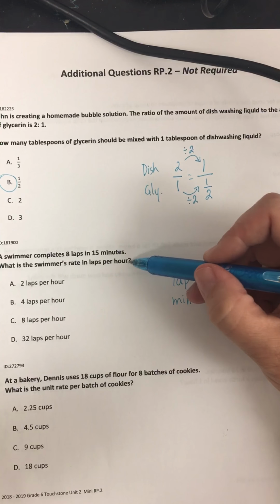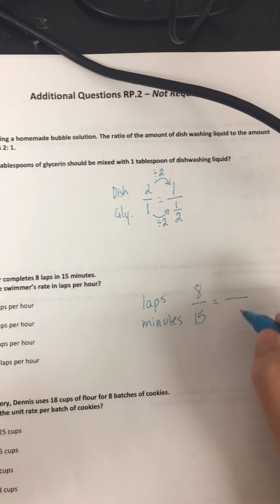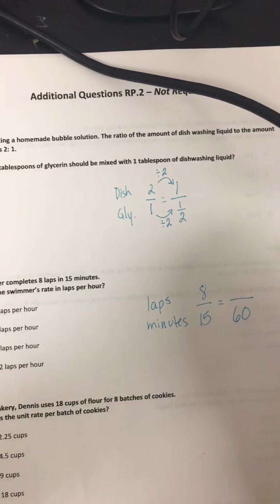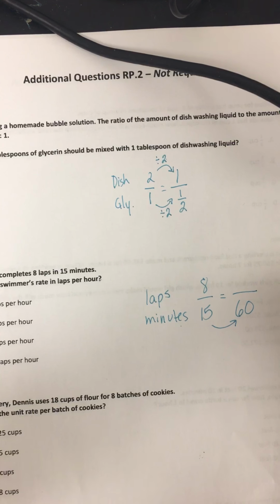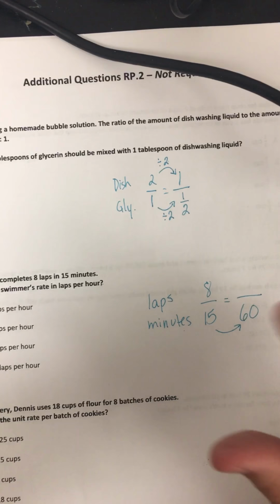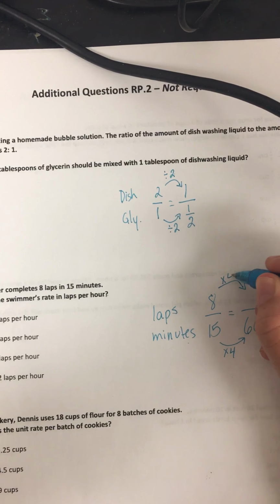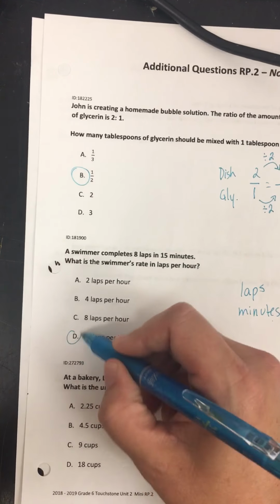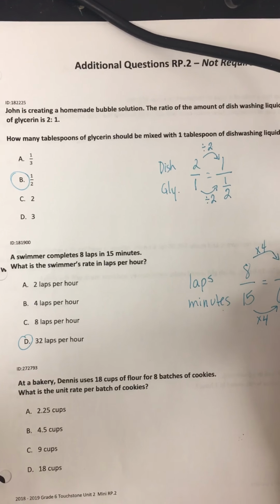And then it says, how many does it do in an hour? Well, I can't switch from minutes to an hour, so I'm going to make sure that I'm showing an hour in minutes. So I'm just putting that it has to equal 60 minutes. Now I have to figure out 15 times what gets me to 60. If you've got a calculator, you can do 60 divided by 15, or you can count by 15s. 15, 30, 45, 60. That's times 4. If I've multiplied the bottom by 4, I am multiplying the top by 4, which gives me 32. So my answer is D, 32 laps per hour, because this goes across and that's my laps.